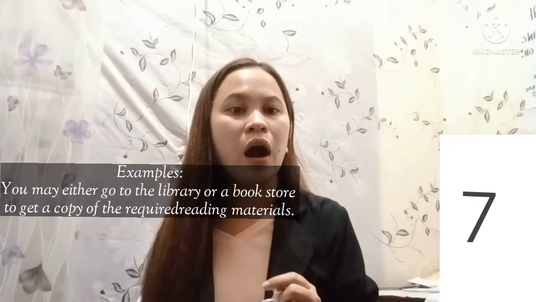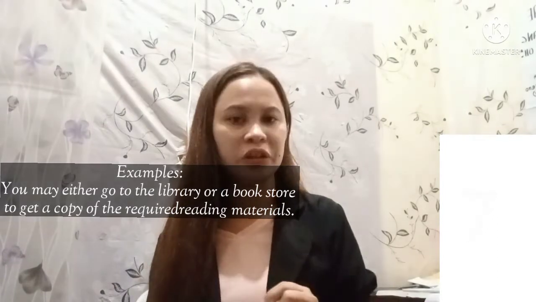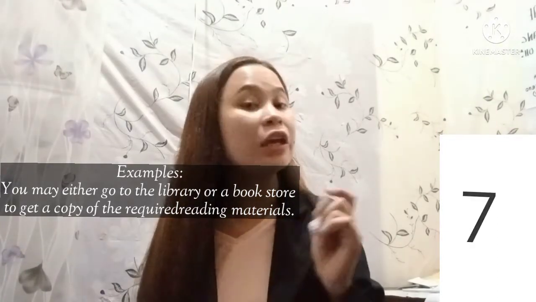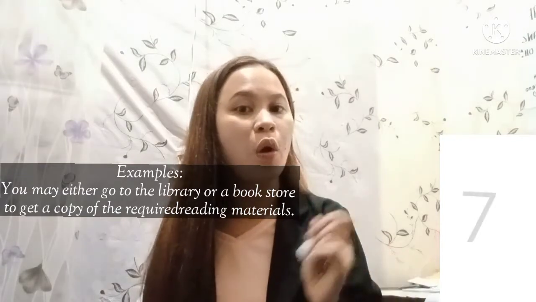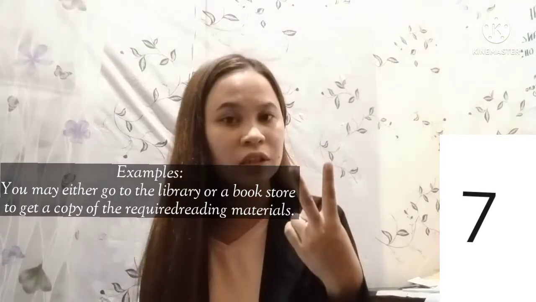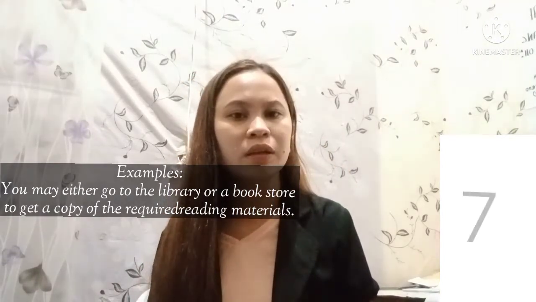For example here, you may either go to the library or a bookstore to get a copy of the required reading materials. In this sentence, the author uses either or because the choice is between two things, either of which will provide positive outcomes.